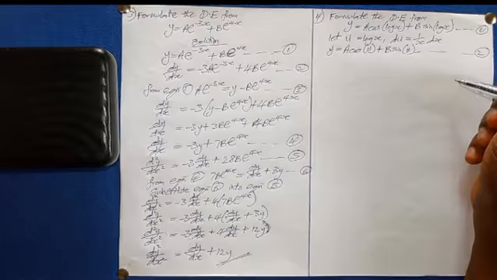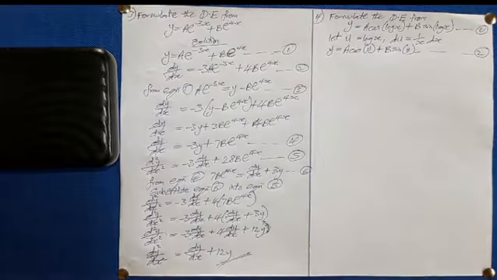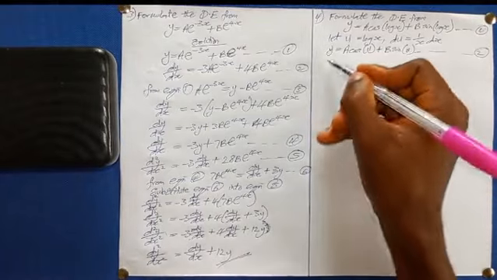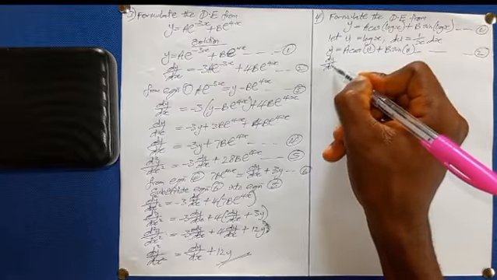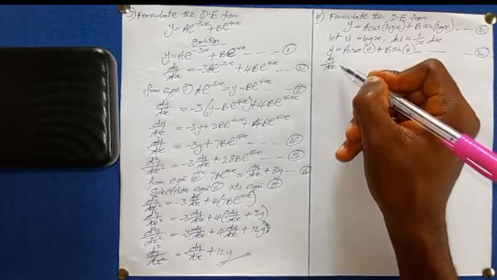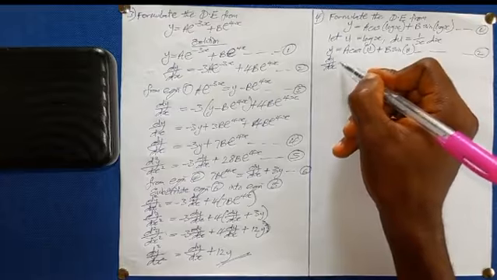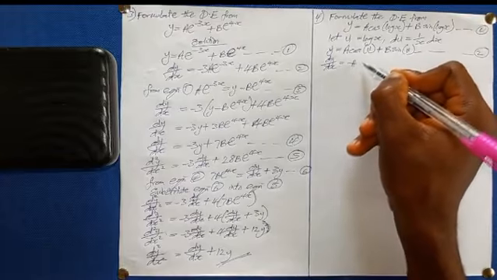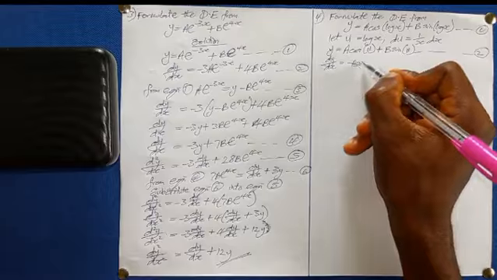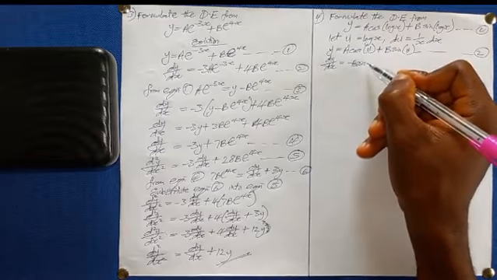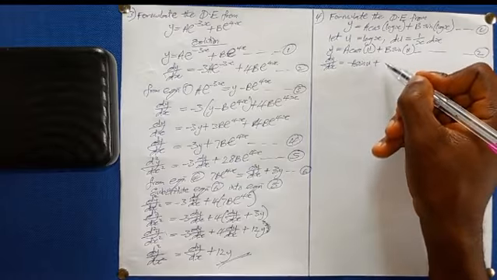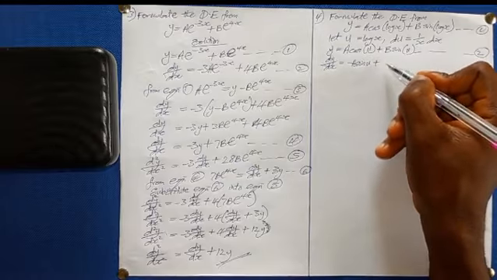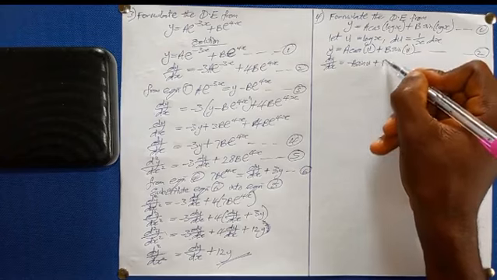Moving forward, we differentiate them. You know how to differentiate cos and how to differentiate sine. So differentiating y first, you have dy. Then differentiating cos will give you minus sine, so you need to bring the minus sign outside, minus sine u, plus differentiating sine will give you positive cos, which is still the same.